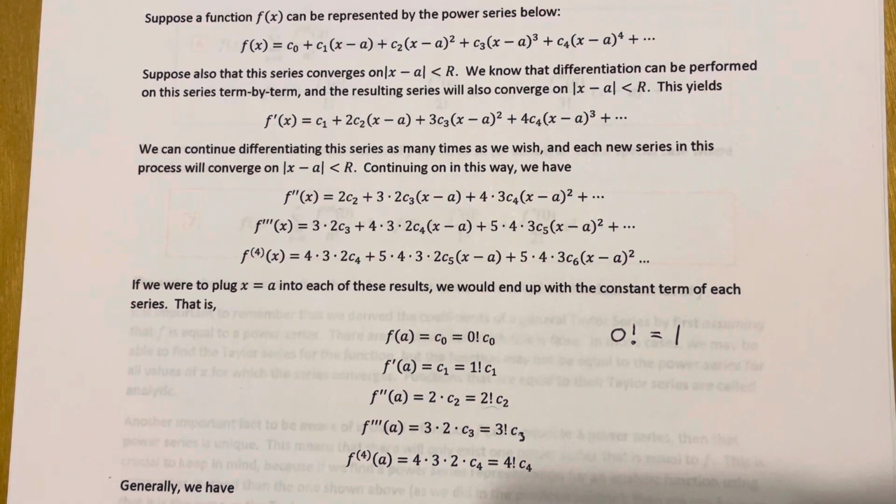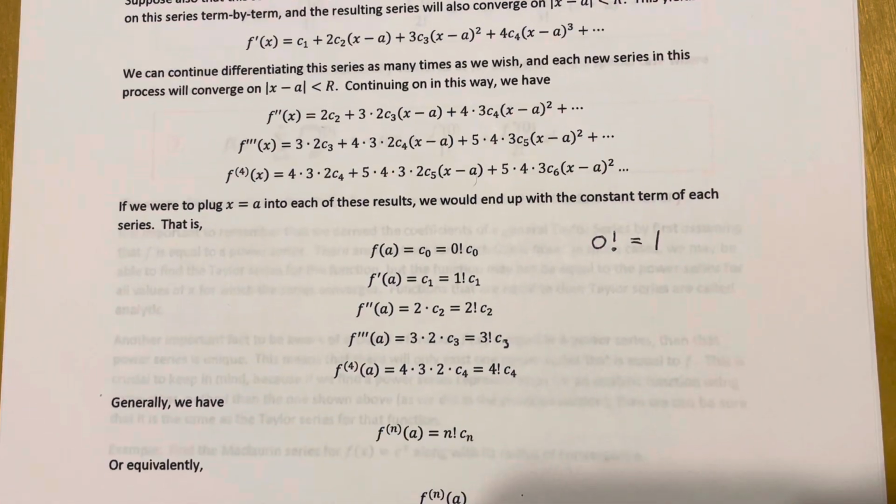And now what we're seeing is a pattern: whatever derivative I have taken of my function, when I plug a into that, I get that number factorial times c with that subscript. So the fourth derivative of f, when I plug a in, gives me 4 factorial times c4. We can see that this pattern would continue indefinitely if I kept taking more and more derivatives.